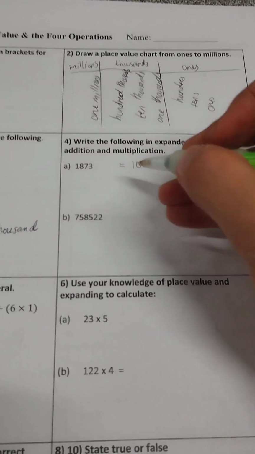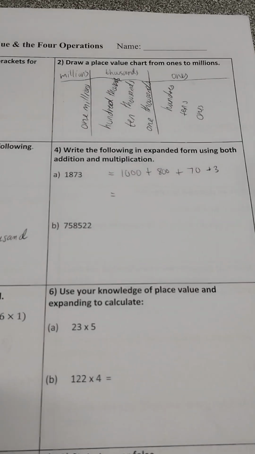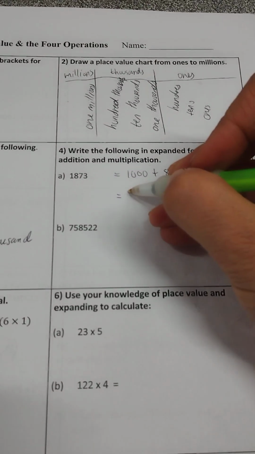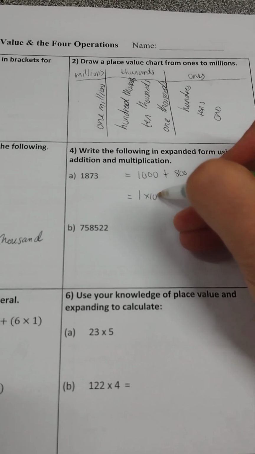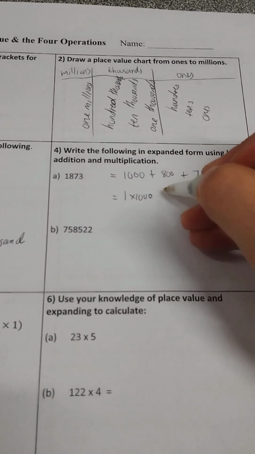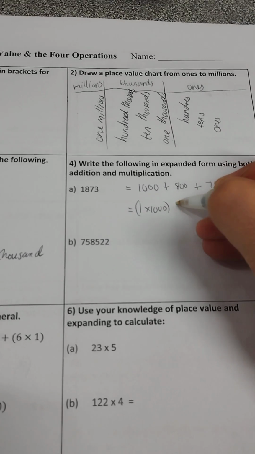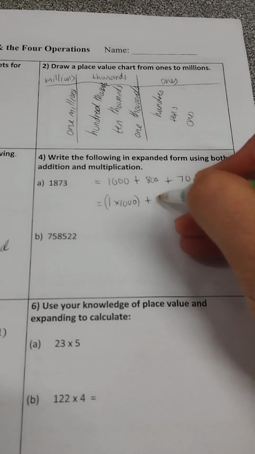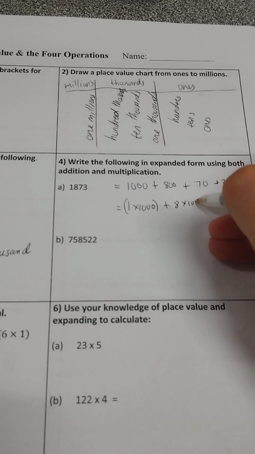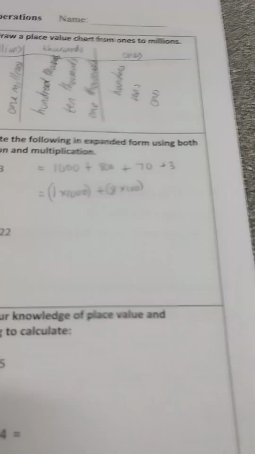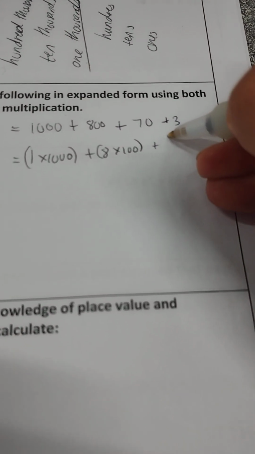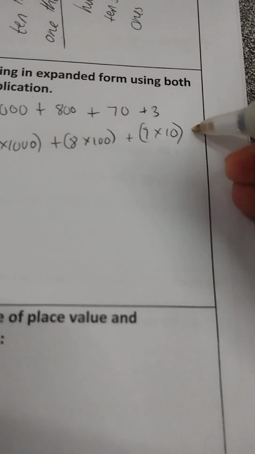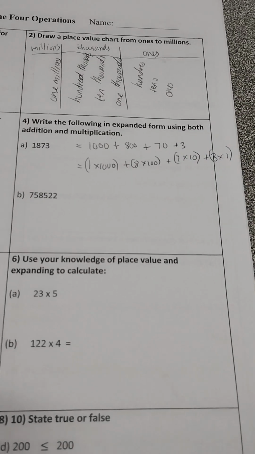I can then break down these using multiplication. So that is 1,000, so 1 times 1,000. So I've got 1,000, and we can put brackets around that. Plus, I've got 800s, so 8 times 100 is 800s. And then plus 7 times 10 gives me 7 tens. And then plus, for the ones, we just write 3 times 1. And that's it. We've used addition and multiplication.